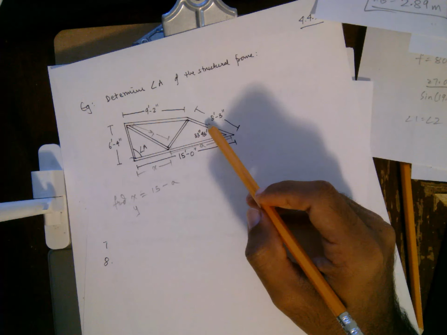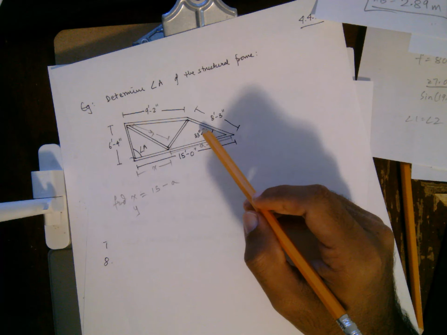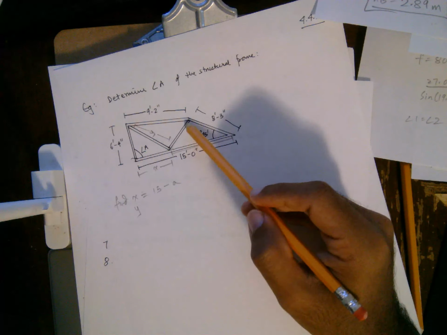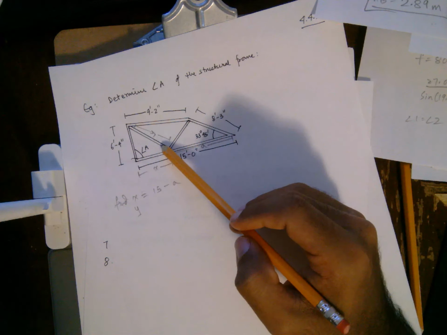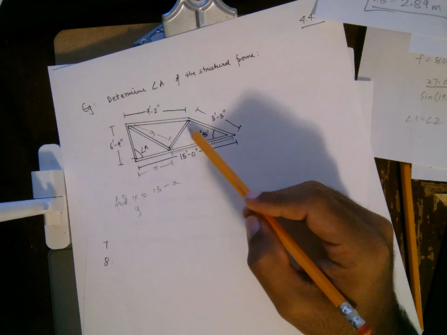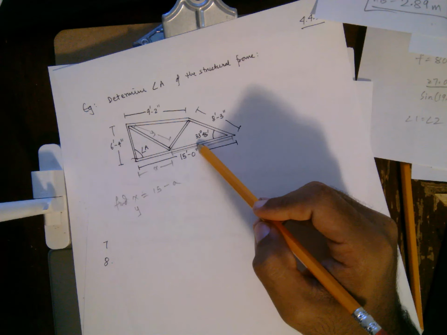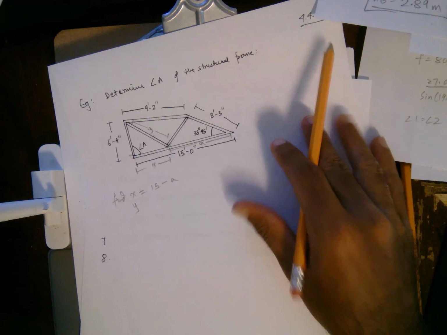That's not good enough. Because that's gonna give me this side, but not this side. And I have this height, but not this height. Maybe I am missing some information.